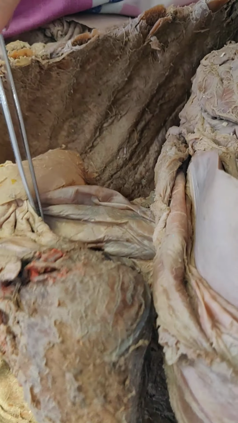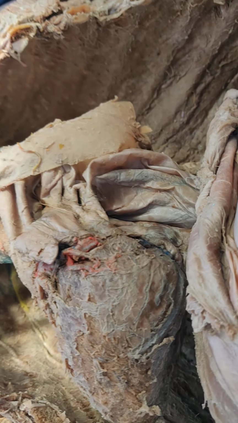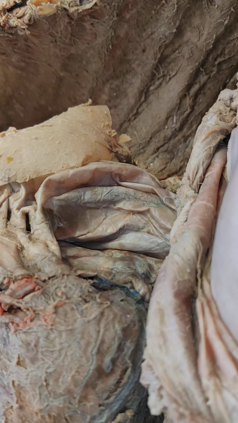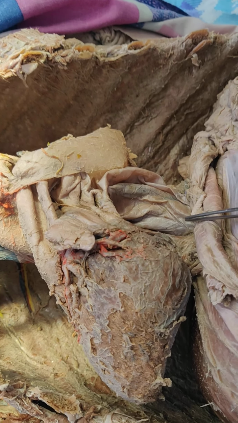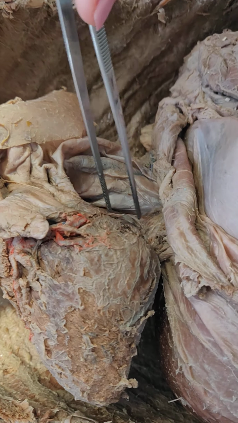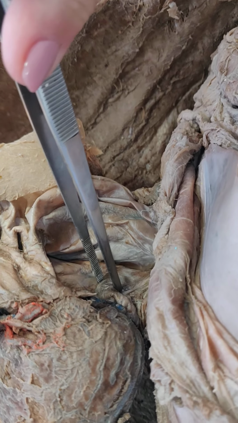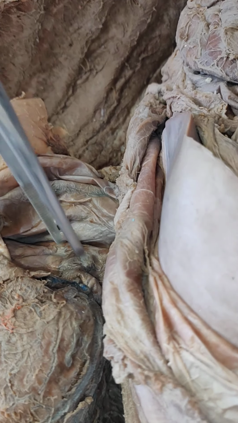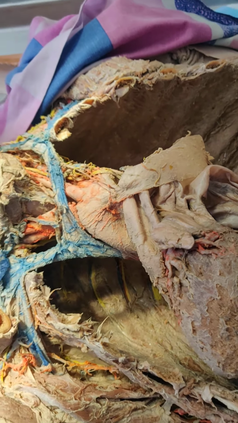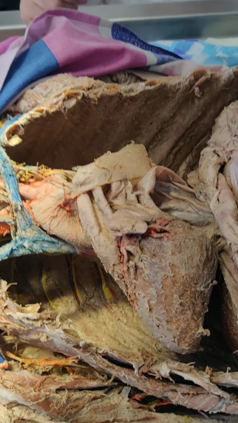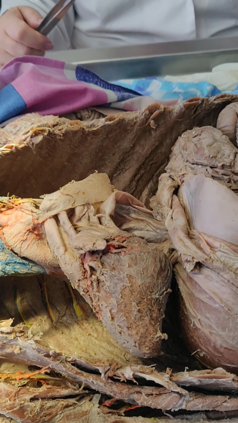You see, this is the oblique sinus. Inferiorly and right will be the inferior cava vein, and superiorly and left will be the left pulmonary vein.